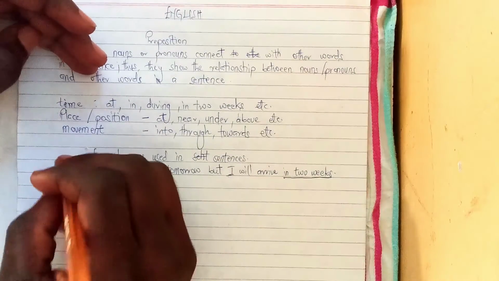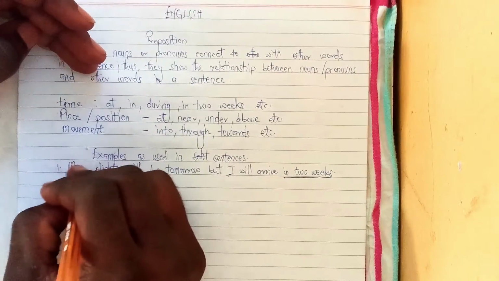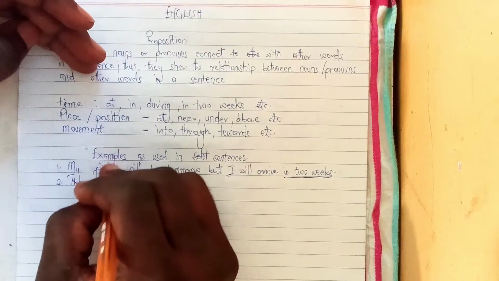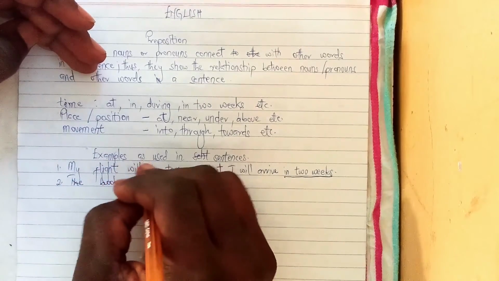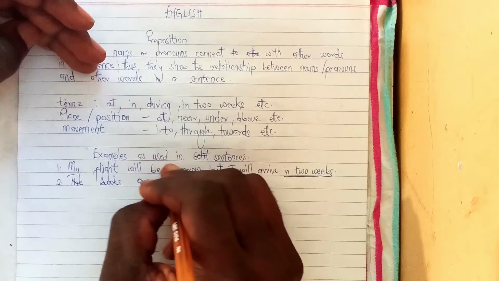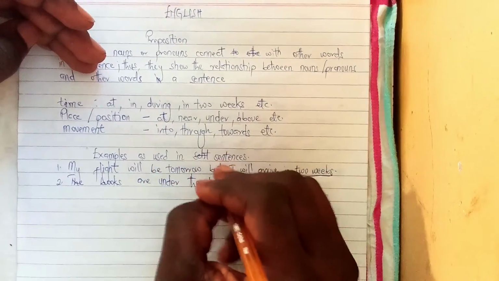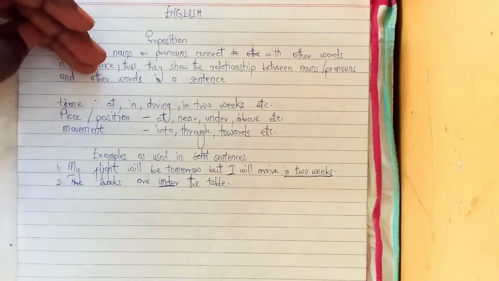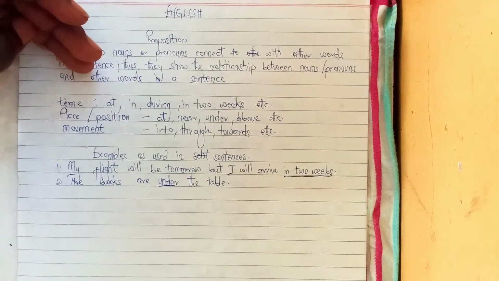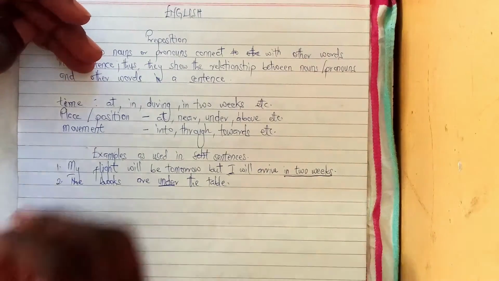Example 2. The books are under the table. So over here, under is an example of preposition showing place or position.